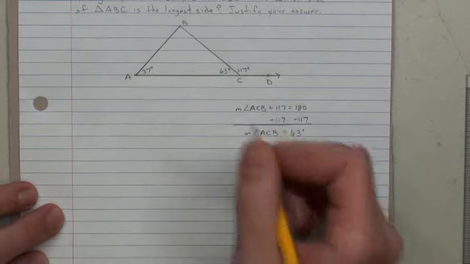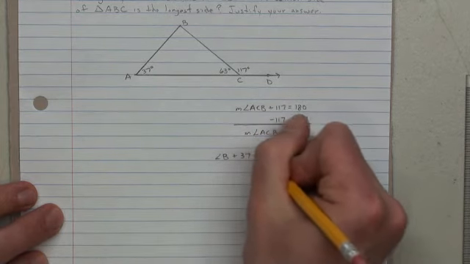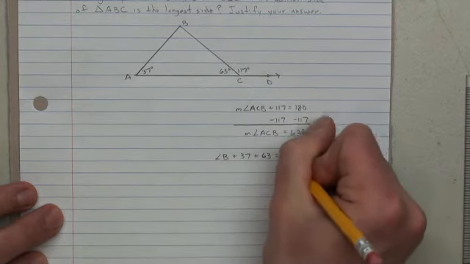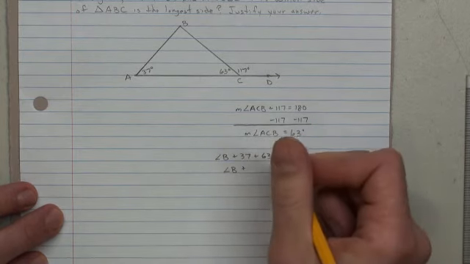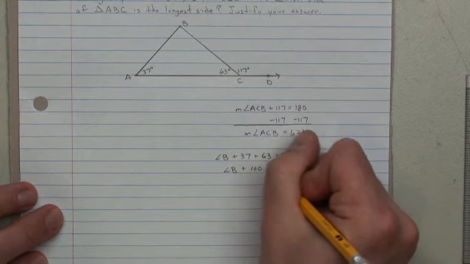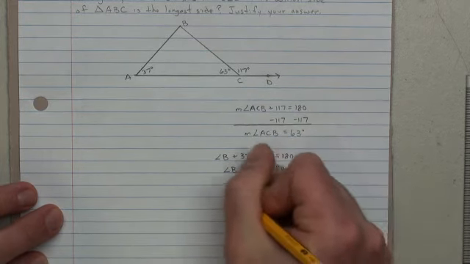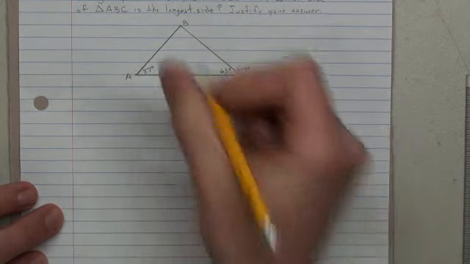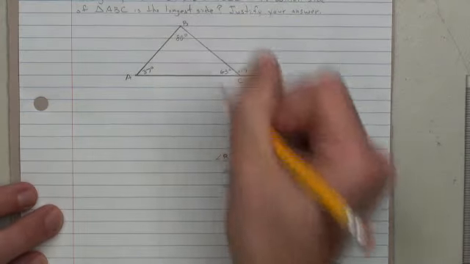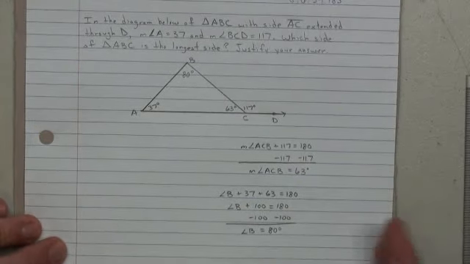So angle B plus 37 plus 63 equals 180. Angle B plus 100 equals 180. Subtract 100. Angle B equals 80 degrees. Okay? Now we can solve the problem.